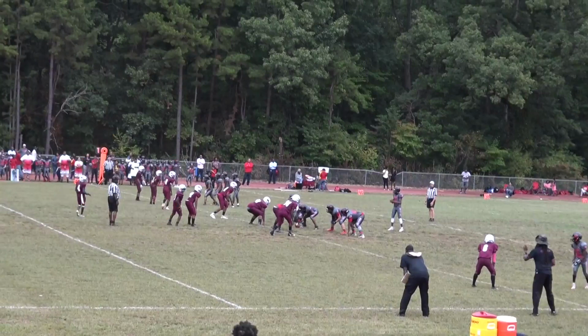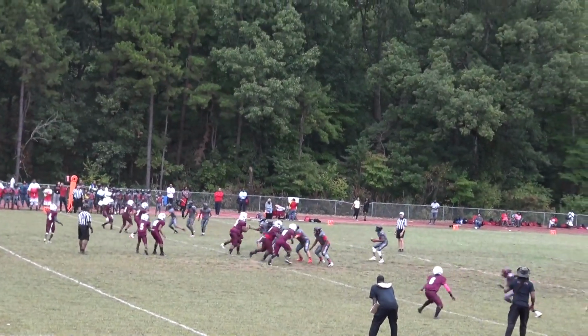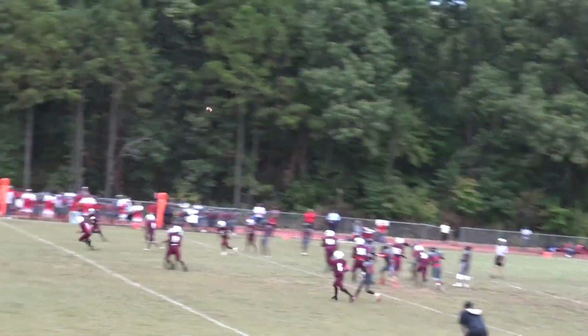But one of my favorite parts of this play is we'll do a bubble and go. So the formation and everything else still looks exactly the same. But what we're doing now, we're going to pump the ball to the tailback and then throw the ball over top to our wide receiver, who's going to sneak and act like he's blocking delay. And then he is going to take off on the fly.